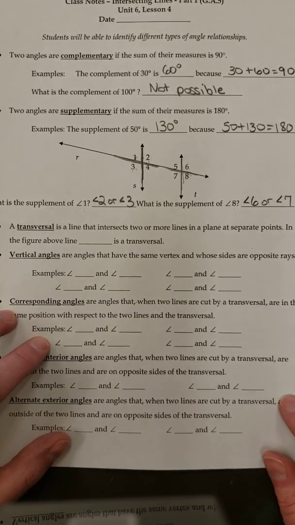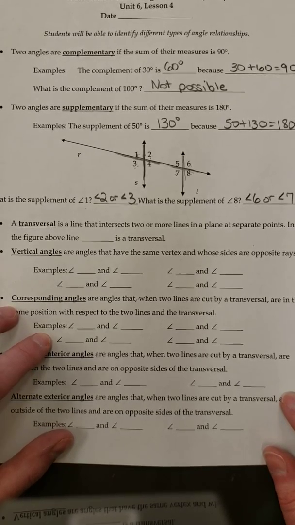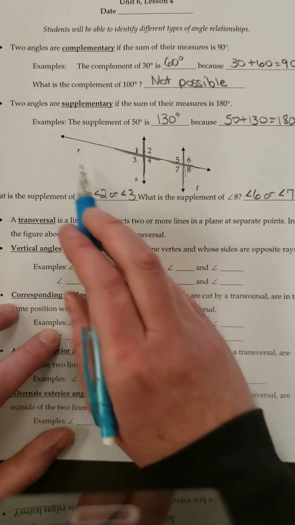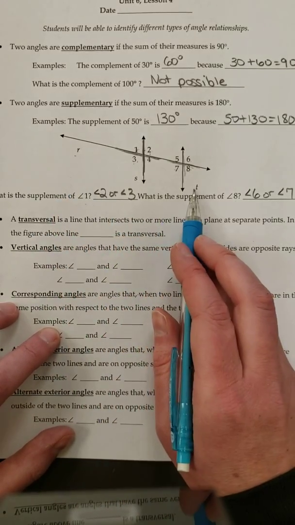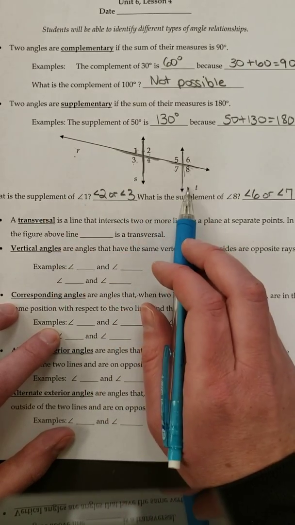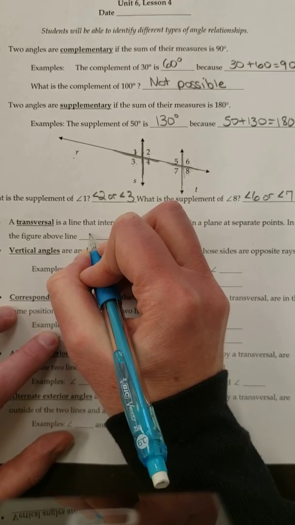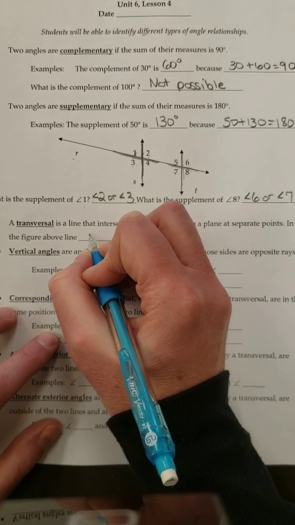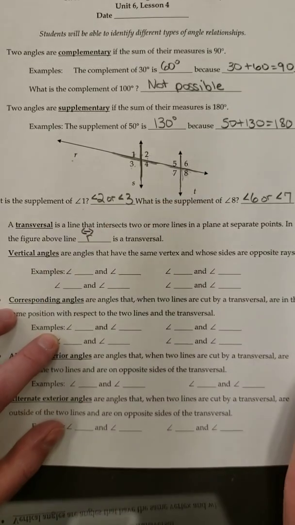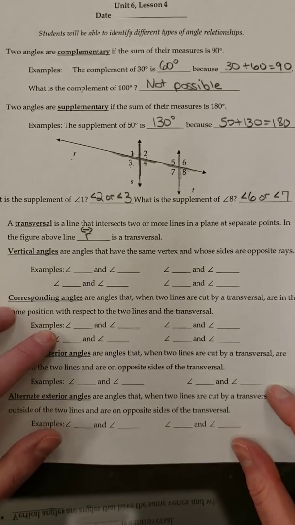A transversal is a line that intersects two or more lines in a plane at separate points. In the figure above, what is the transversal? So you can see we've got them labeled R, S, and T, and you can see right here, line R goes through both line S and line T. Sorry, I just said angle. I meant line. But line R is the transversal. It goes through both S and T.